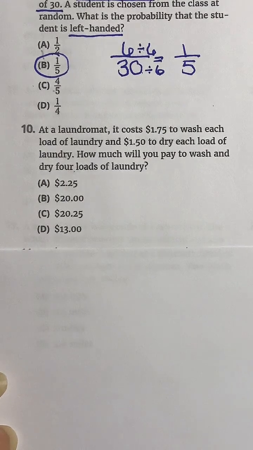Okay, at a laundromat, we all know this once in a point of our lives. It costs $1.75 to wash each load of laundry and $1.50 to dry each load of laundry. How much will you pay to wash and dry 4 loads of laundry?